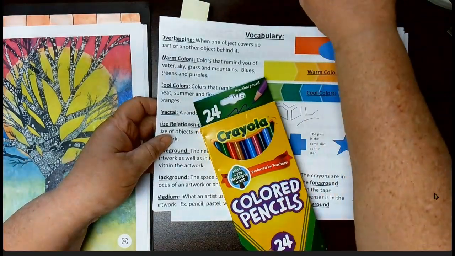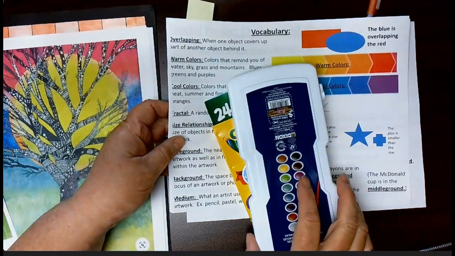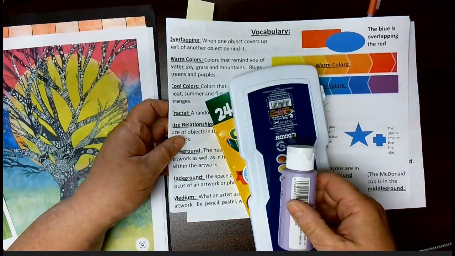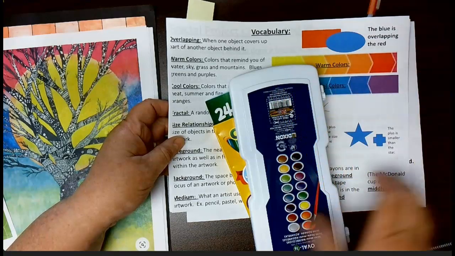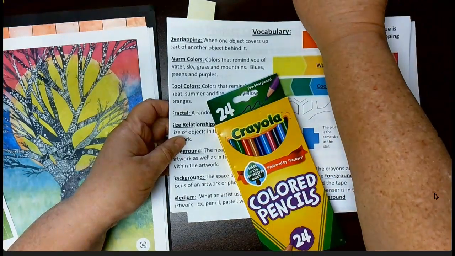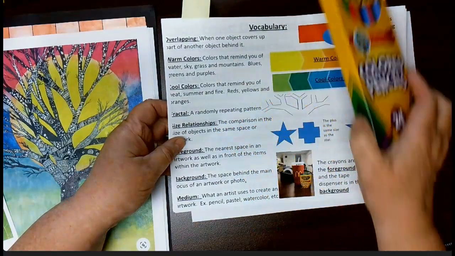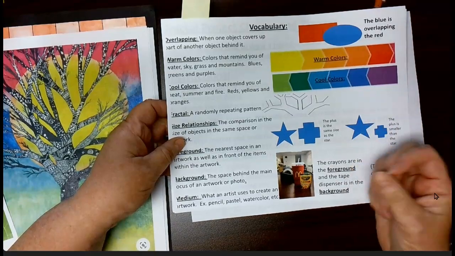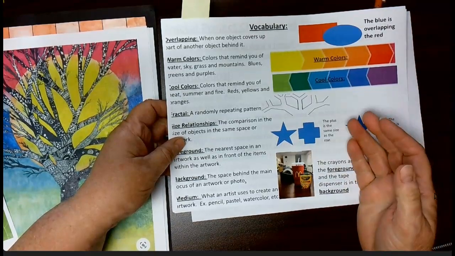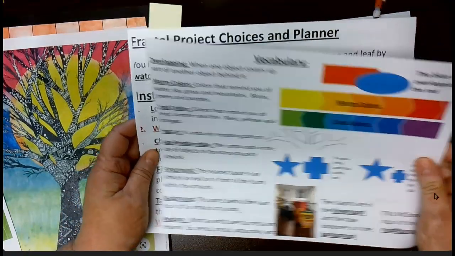So you might use colored pencils, you might use paints or other kinds of paints, or a pencil, but that's a medium. Pastels is a medium. There's just all different kinds of mediums, and if you go into sculpture, that would be clay and it would be wire and things like that.